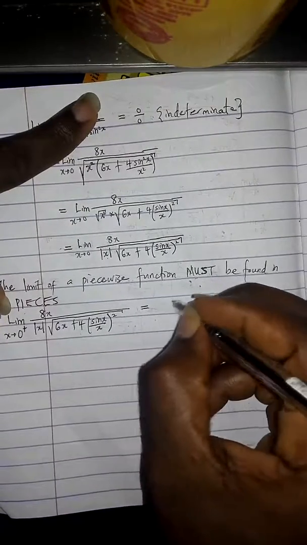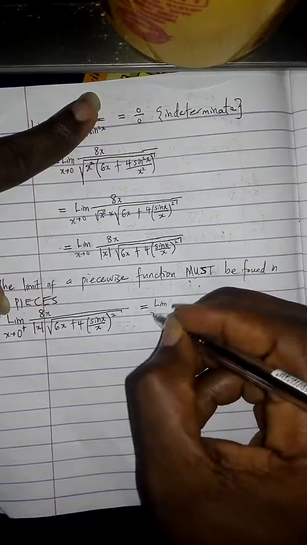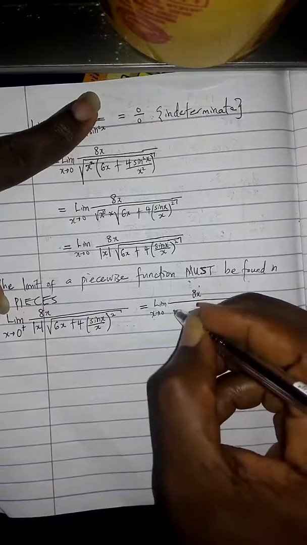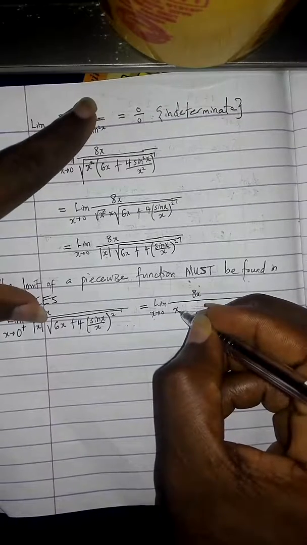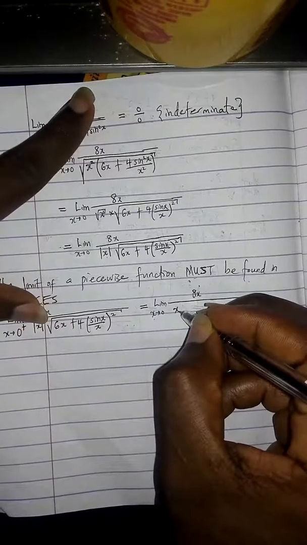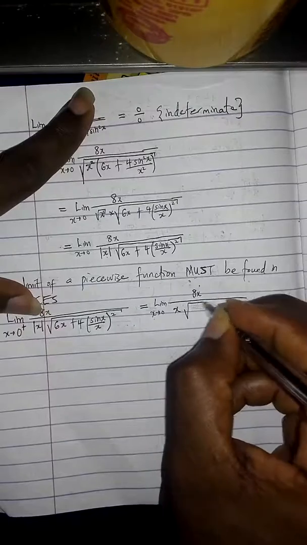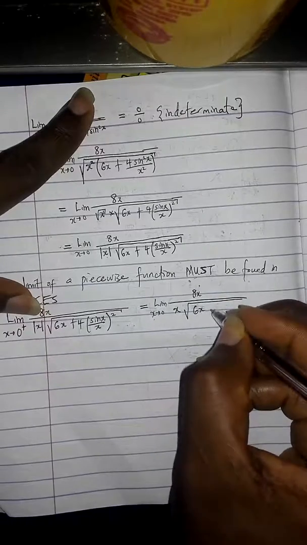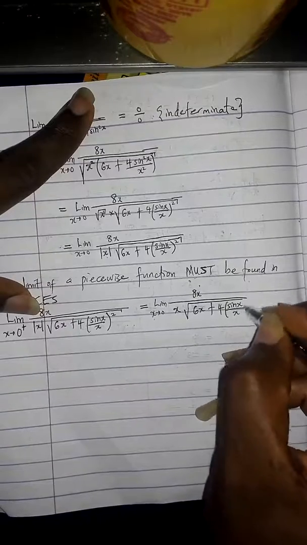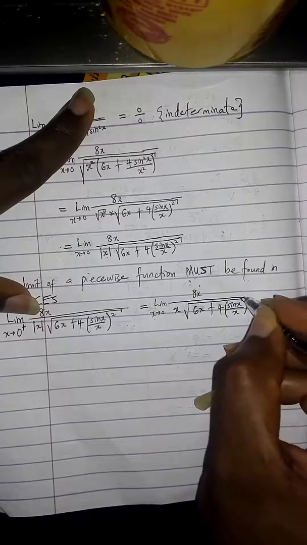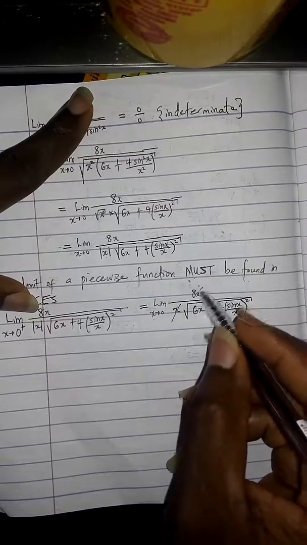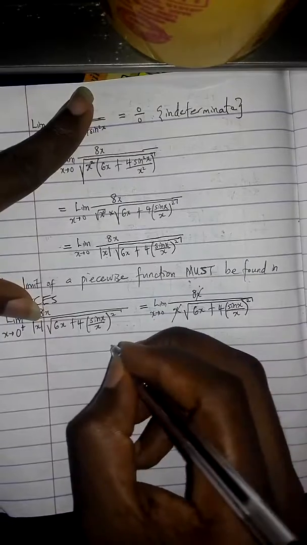So this is just going to be equal to the limit as x approaches 0 of 8x over x, so instead of modulus of x now we have x. Why? Because when x is positive, our modulus of x is x. So into square root of 6x plus 4 into (sin x over x) all squared. So from here, this x can cancel that x, and then I can make a direct substitution.